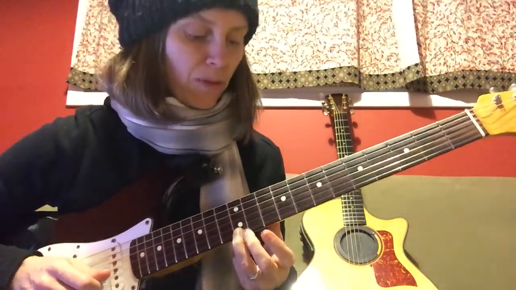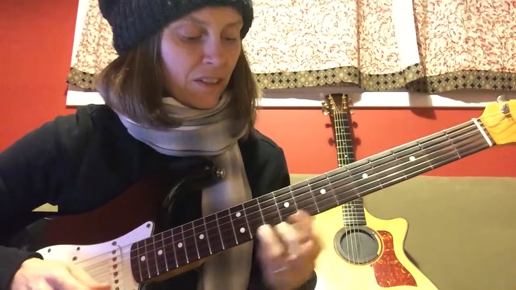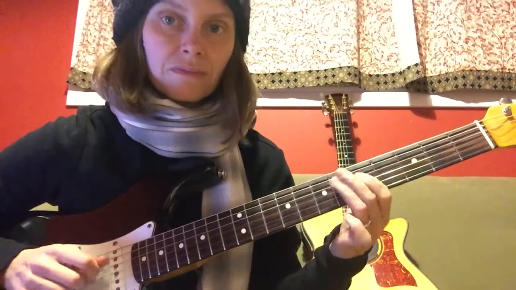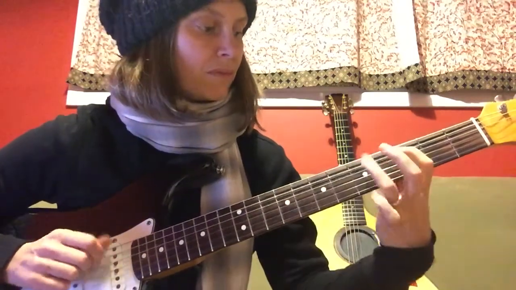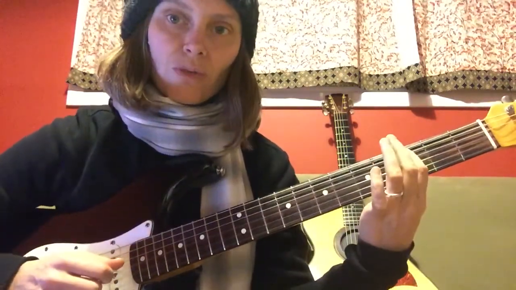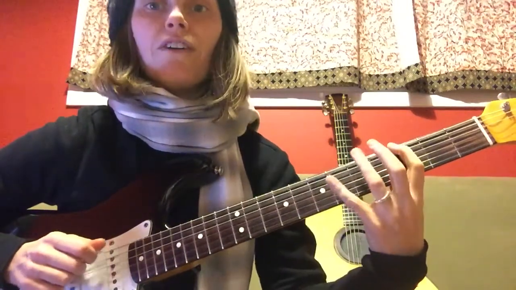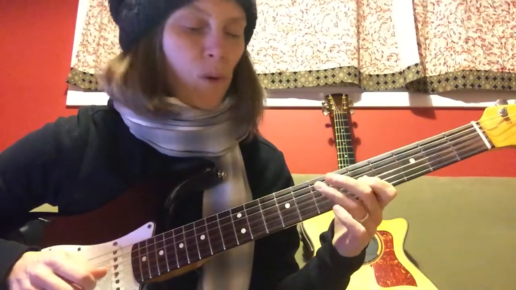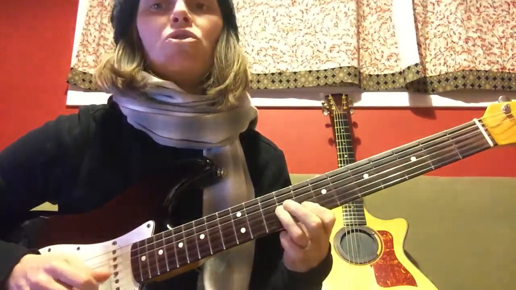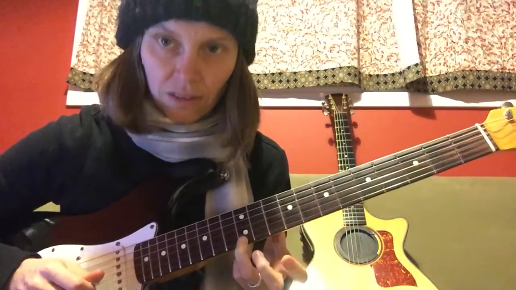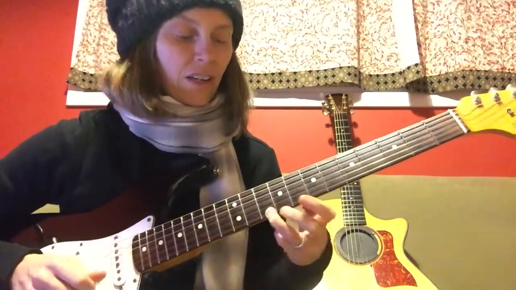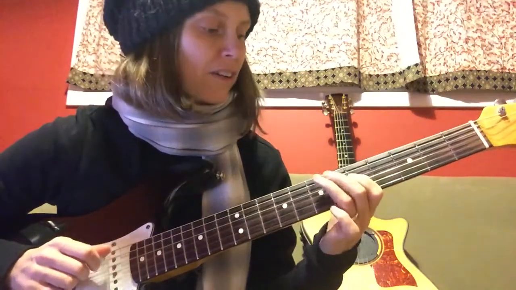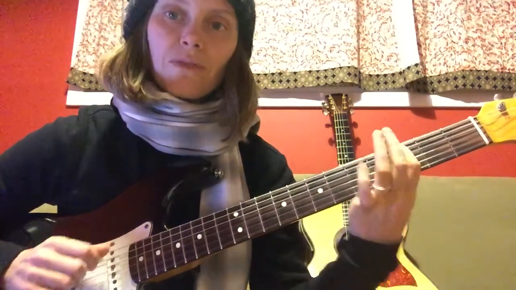And then of course, every time you ascend, you want to descend. So what you're doing is combining pattern number 5 into pattern number 1, into pattern number 2, into pattern number 3, and then you're going backwards, pattern 1, pattern 5.